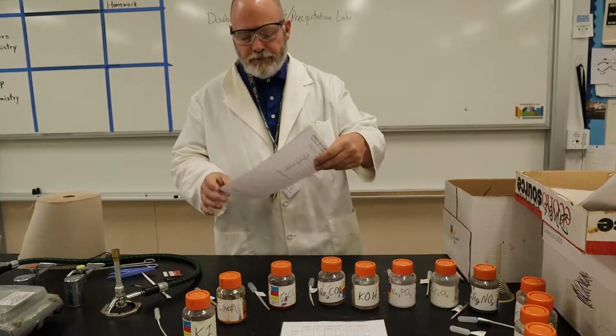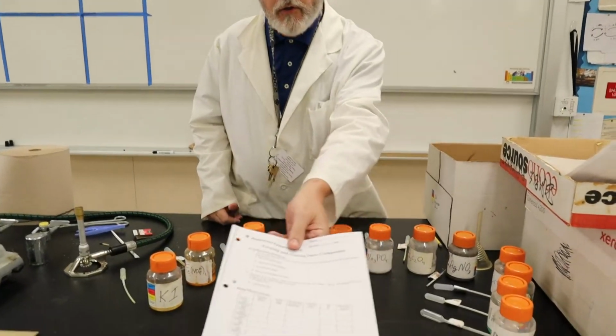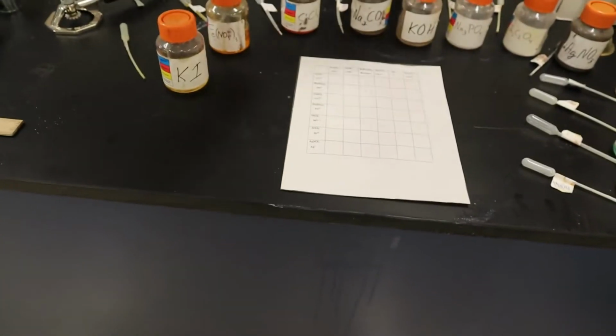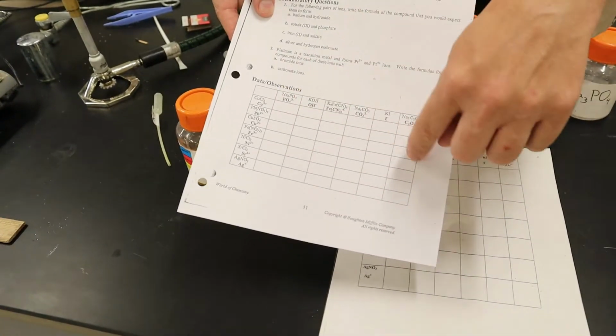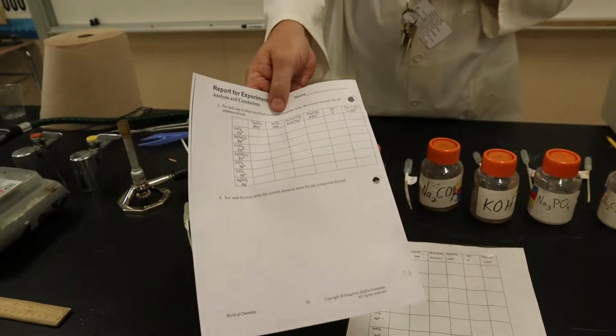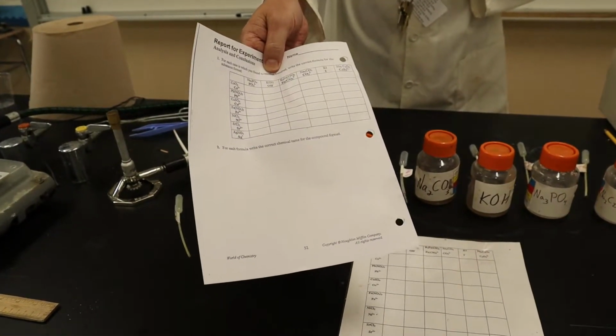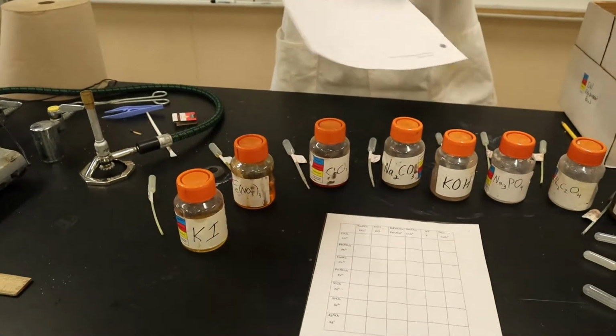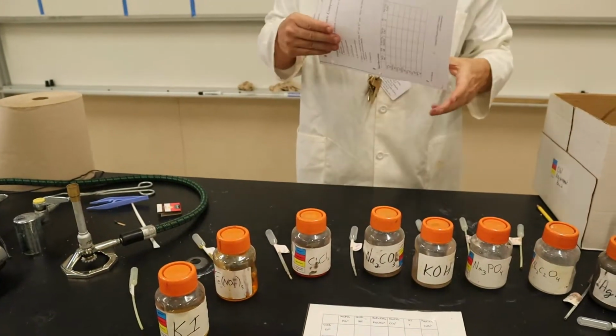What we really are going to do is, after we fill them out on here, what you guys would normally do in class is just write the colors that you see on this grid, and then with your teacher you go over the back side of this handout. We practice names and formulas on the back, right?